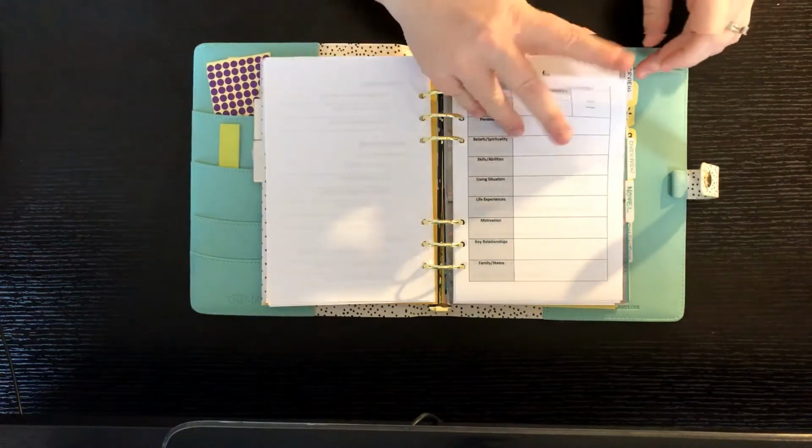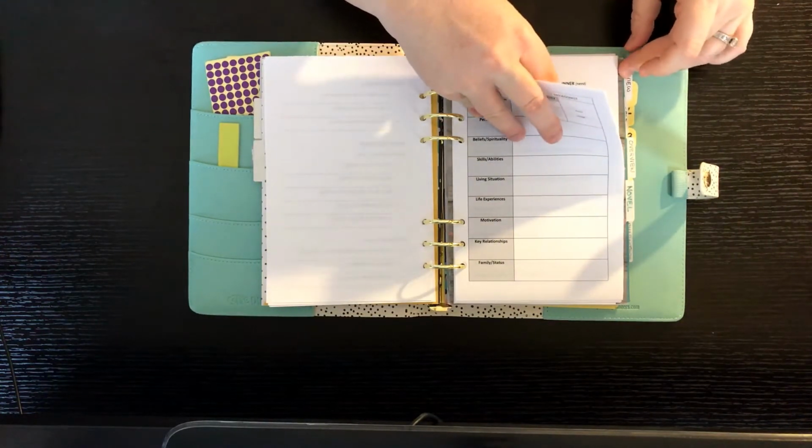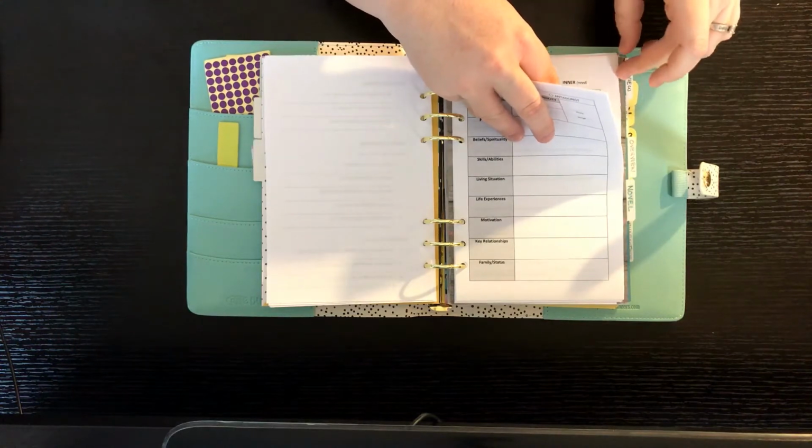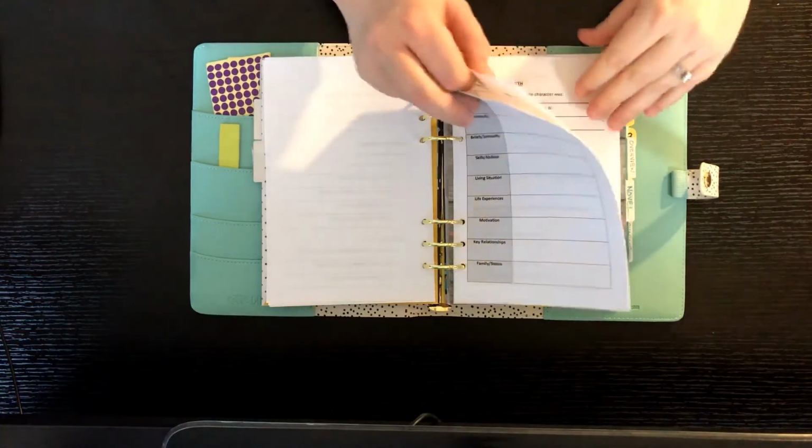All right, and so I have 2 sets of those because obviously I have a protagonist and an antagonist.